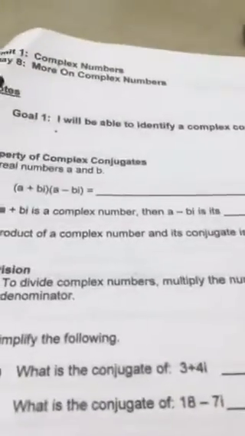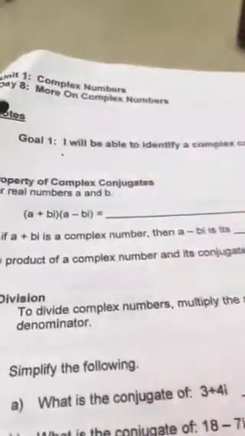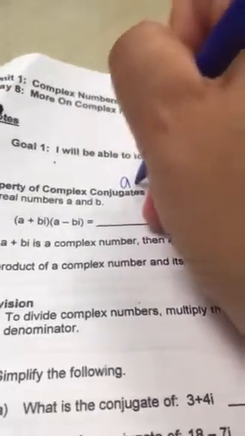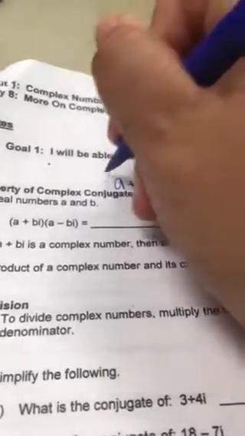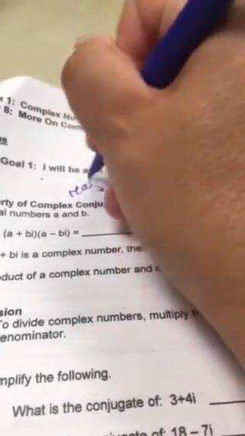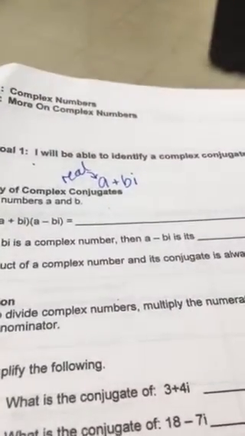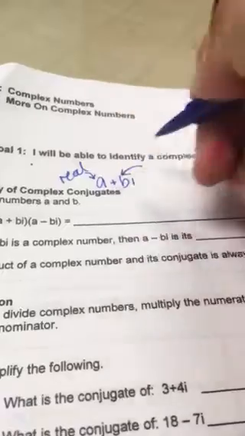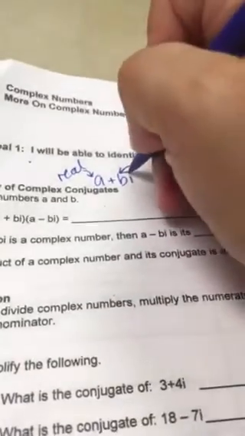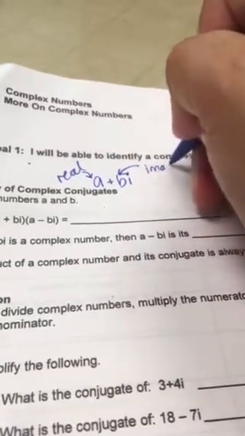So, yesterday we talked about complex conjugates, meaning you have the real part and the imaginary part. So remember, the first part was real, so anything on the number line, negative, 0, or positive. And BI, so the B value was the imaginary.